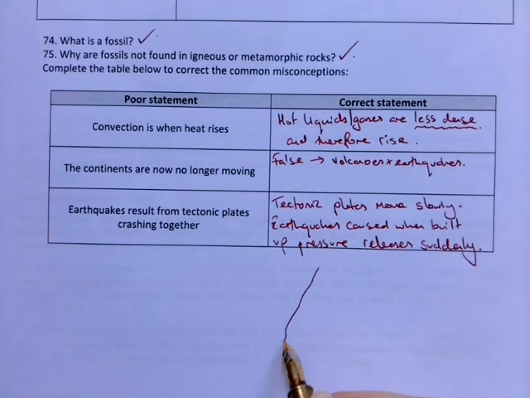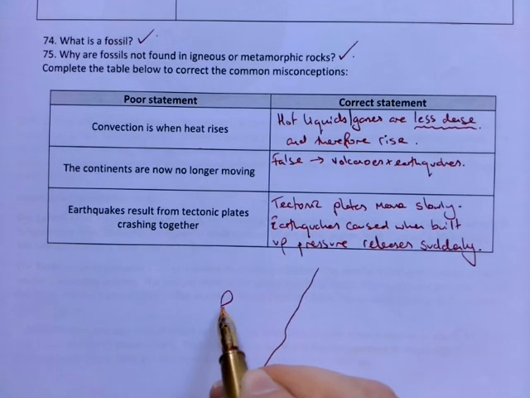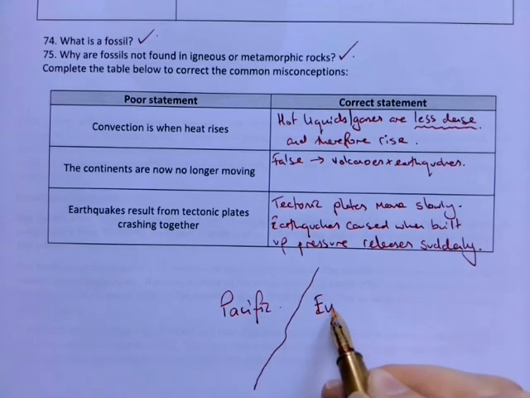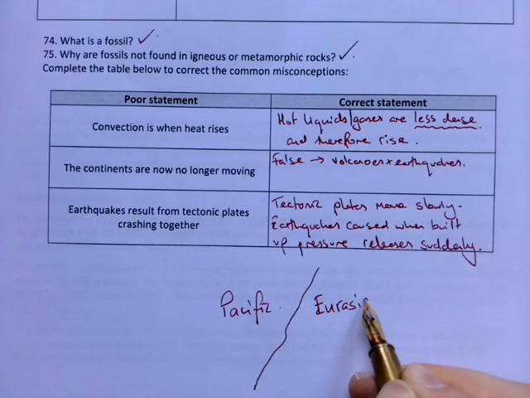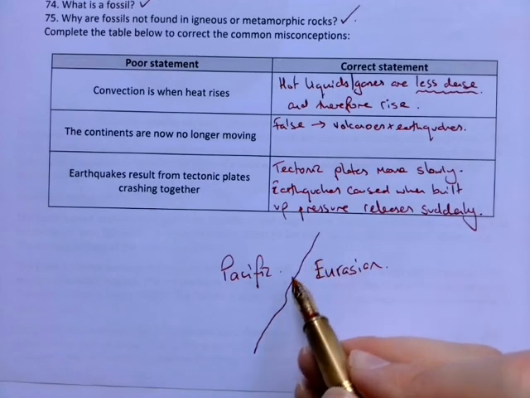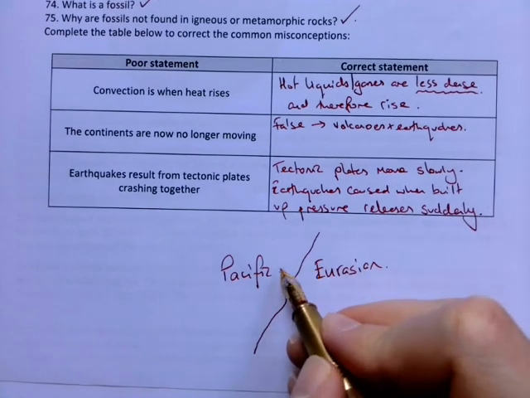Let's say you've got 2 plates. All right. Let's say, for example, this is the Pacific plate, and this is something called the Eurasian plate. So that's the plate that Europe and Asia is part of. Now, I'm not sure 100% what this boundary looks like, but let's imagine, for example, the Pacific plate.